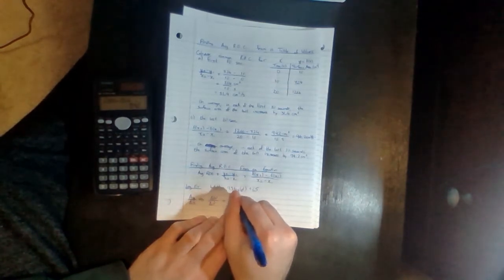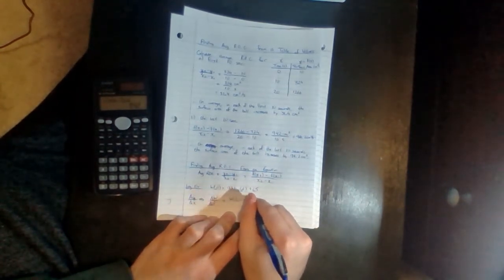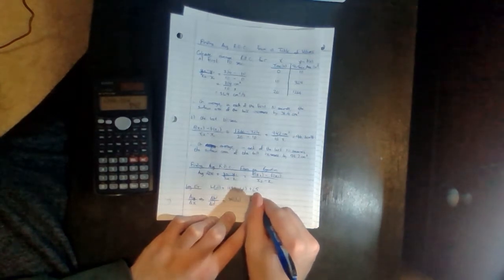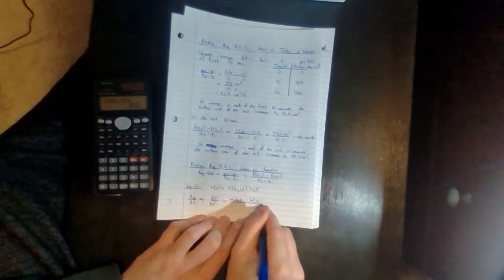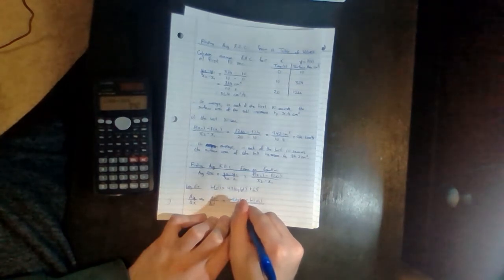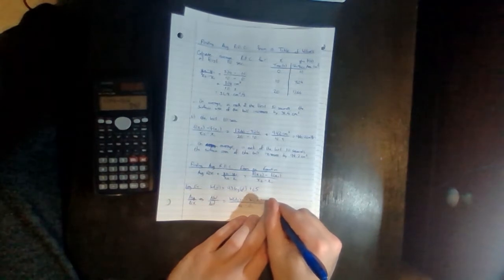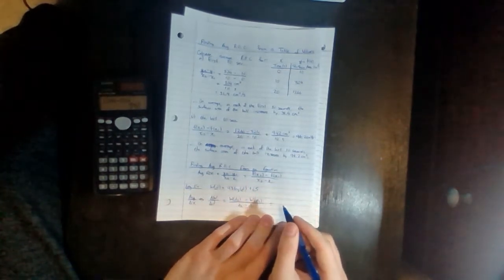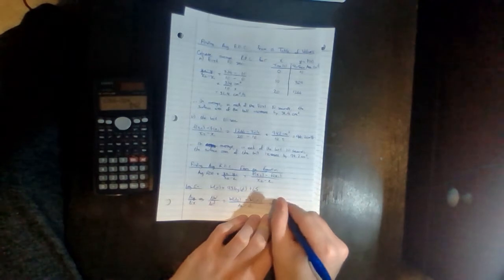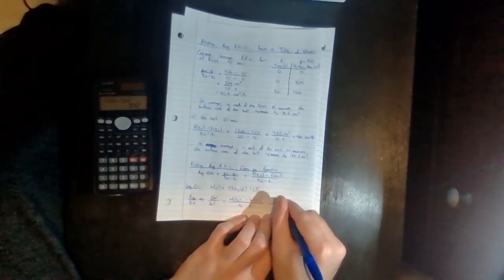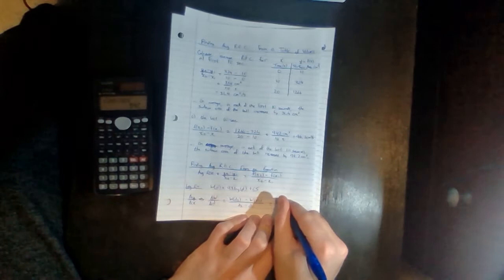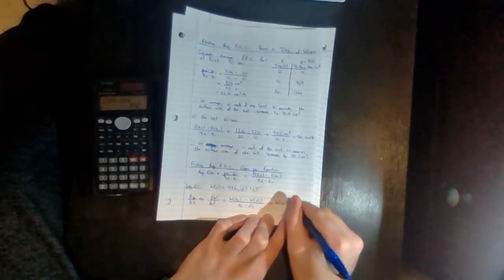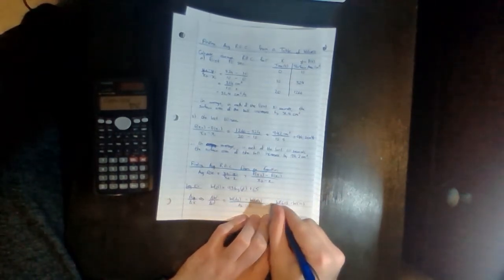So our final wind speed minus our initial wind speed divided by our final distance minus our initial distance. And because we're going from 10 miles to 60 miles, our d2 is going to be 60, and our d1 is going to be 10.